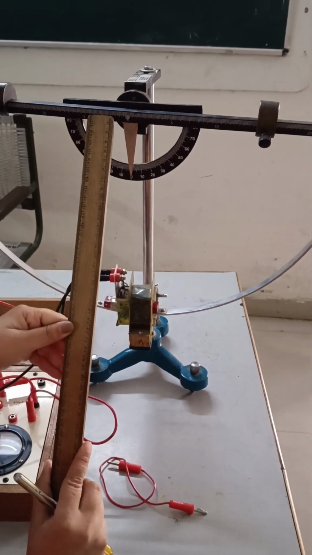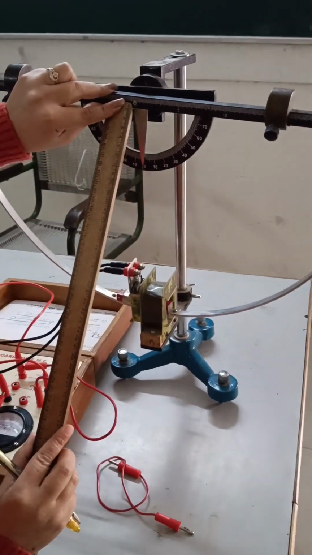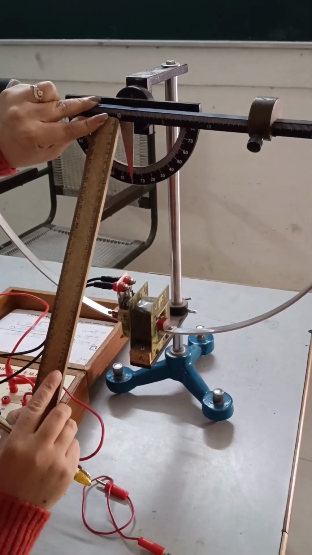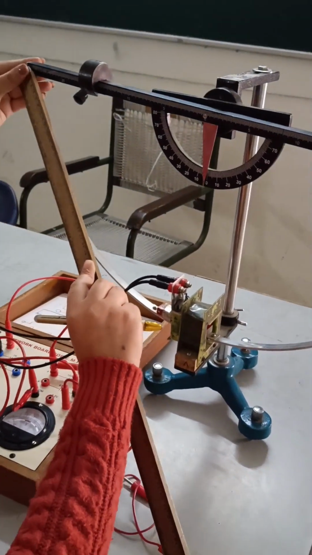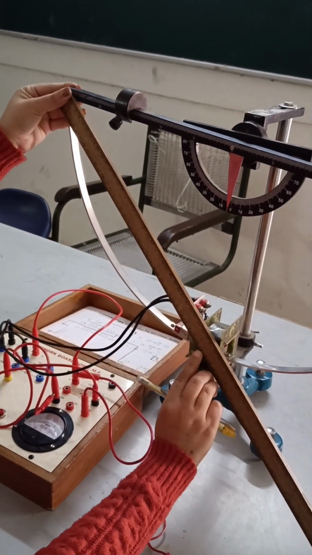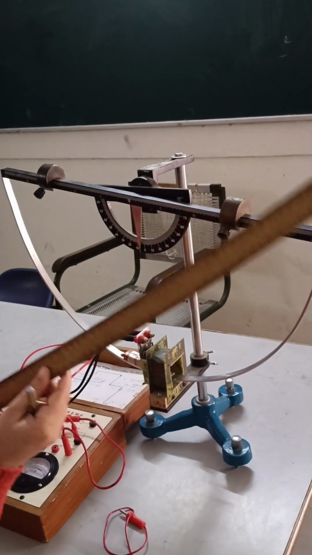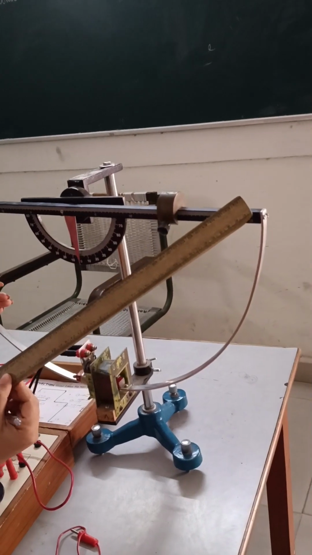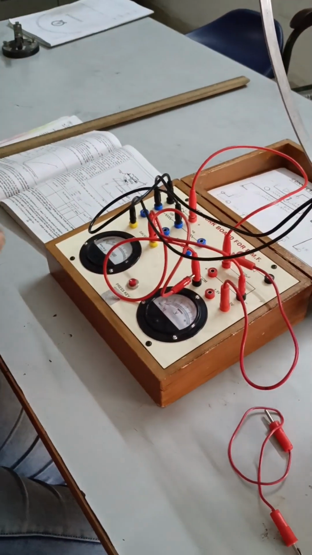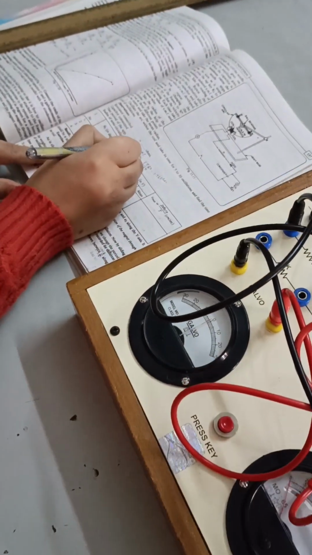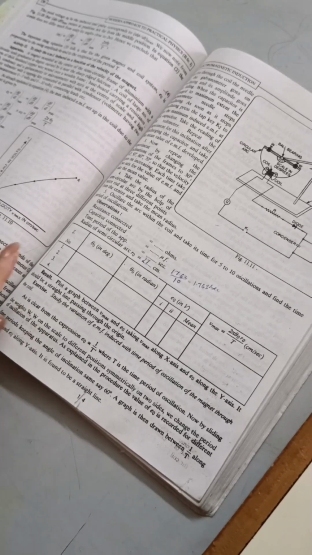Again, we have calculated the radius. For measuring the value of the radius, we take a scale and measure from the center of the coil. The value is approximately 27, and from the end of the coil we again take some values from this end and also from this end. After getting the values, we find the mean, and we get the mean value 27 centimeter.